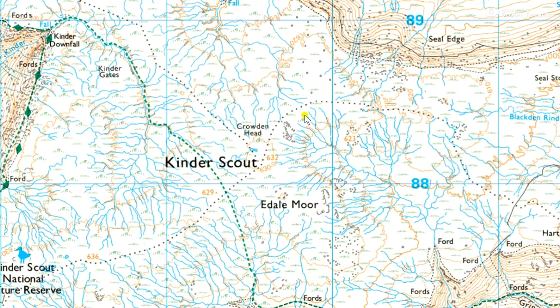Let's have a look at these two main rocky areas here. Could we be going 265 degrees to them, crossing several streams? Well, yeah, we could be here, heading just south of west, crossing these streams to get there, or we could be doing the same from here, crossing these streams to get there. So both of those work.